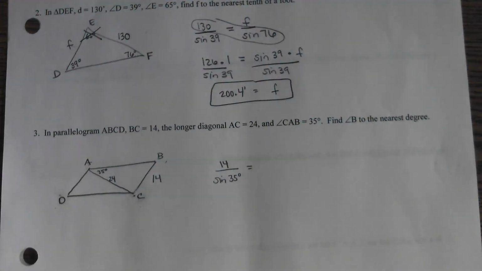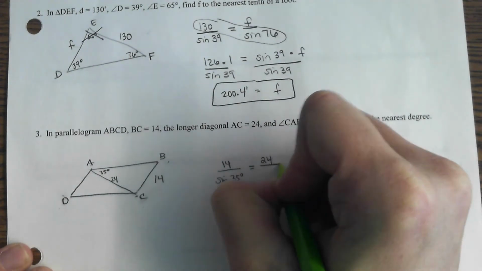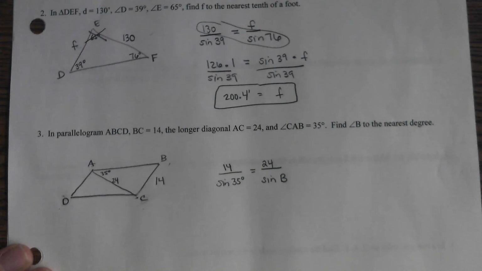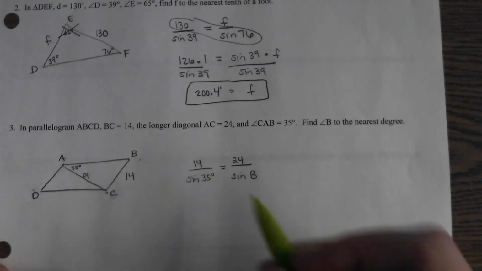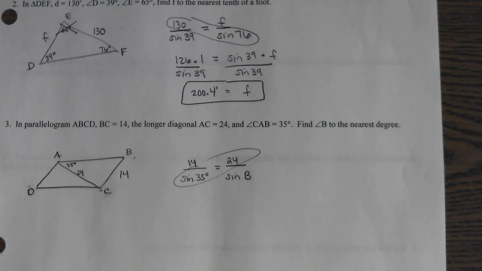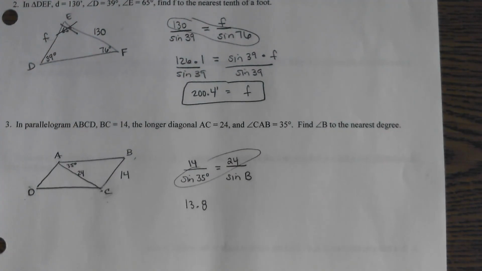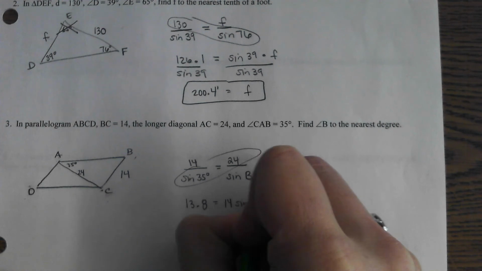Equals, and then what's the side you're looking for, or what's the other side? 24 over the sine of angle B. Yes? So cross multiply again, 24 times the sine of 35. Again, I'm rounding just for the sake of writing it on paper. 13.8 equals 14 times the sine of B.